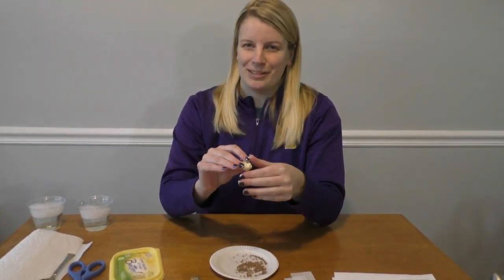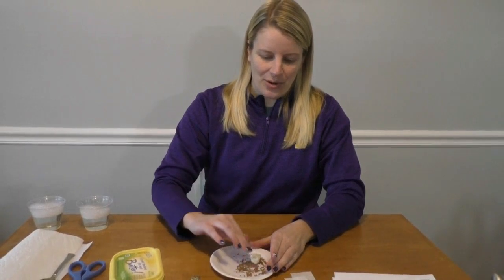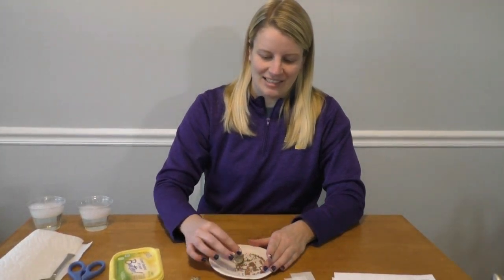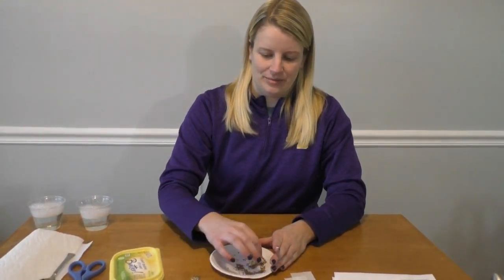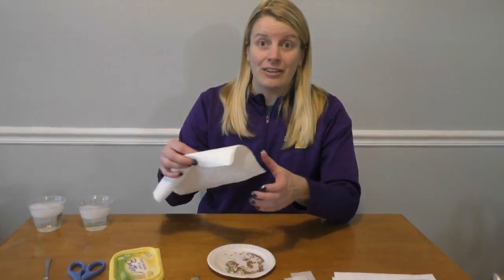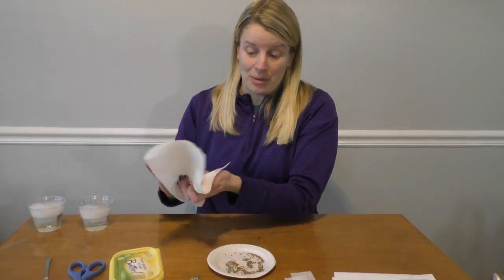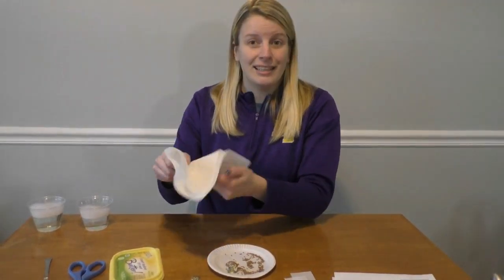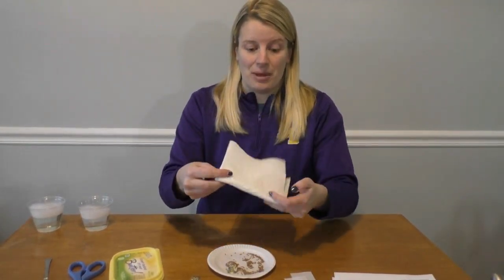It's science, it's supposed to be messy. And then roll it in the seeds. This is considered virus B. I'm gonna leave it there on the paper plate. Like I said, it gets a little messy, so it's okay to have a paper towel nearby.